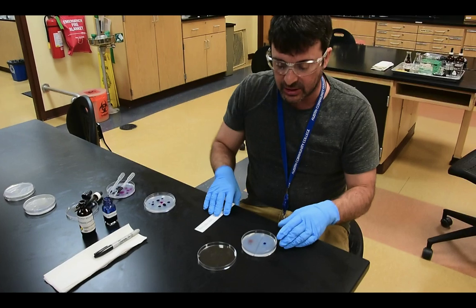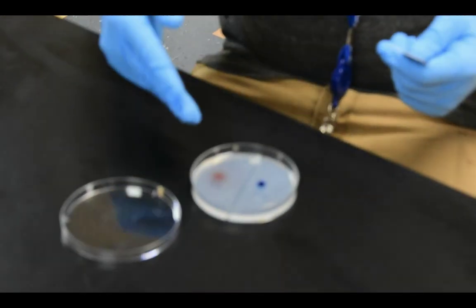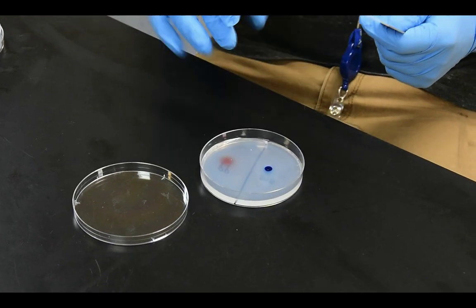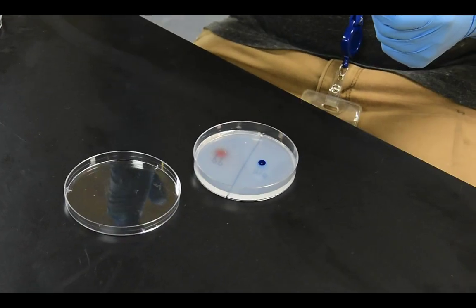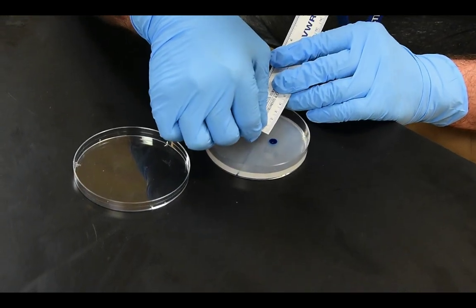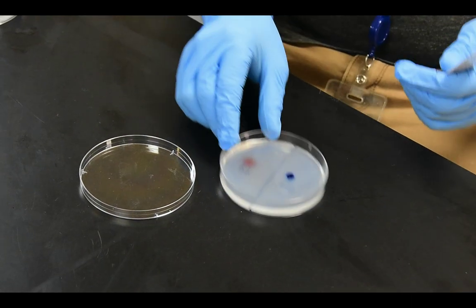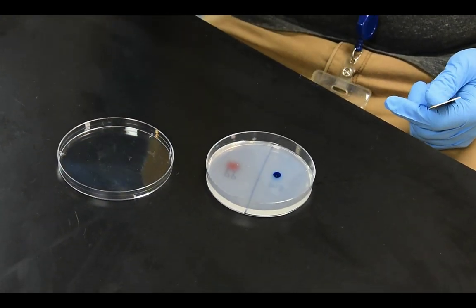Okay, and through the magic of video, then we have the final size of our dots. So now the methylene blue and the potassium permanganate have been sitting in that agar gel for 45 minutes. So we're going to measure the size of the methylene blue dot. It's around 6 millimeters.